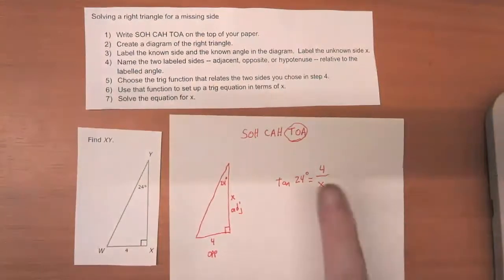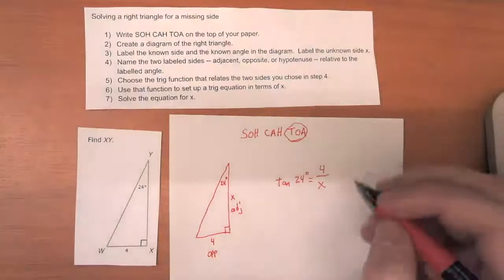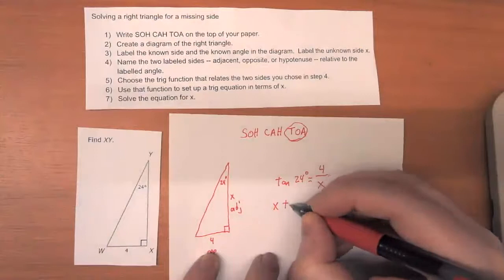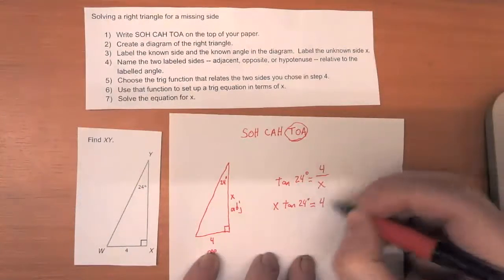All right, and now here's the thing that's different from the problems we've done before. In the problems we've done before, the unknown variable was in the numerator of this fraction. Now it's in the denominator. So we're still going to be able to solve this for x, but it's going to take a little bit of extra steps. The first thing we're going to do is what we did before. We're going to clear out the denominator by moving it over to the numerator. So this is just x times tangent of 24 degrees is equal to 4.